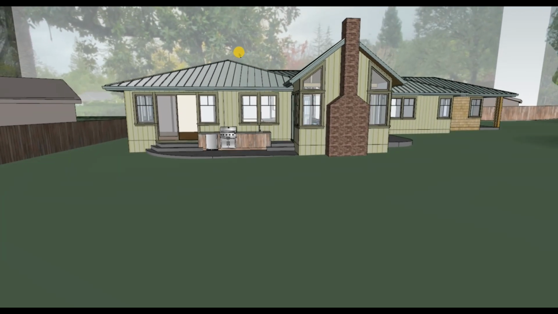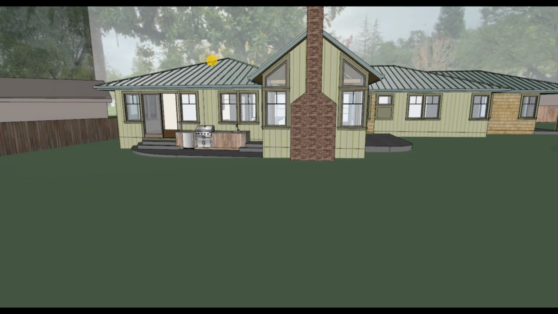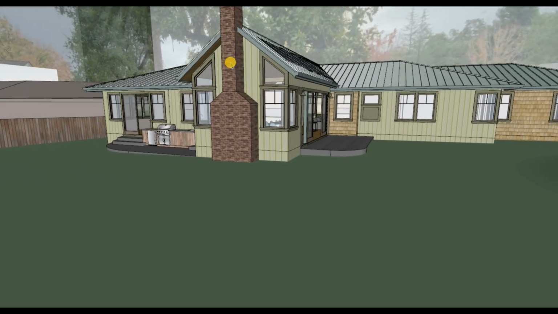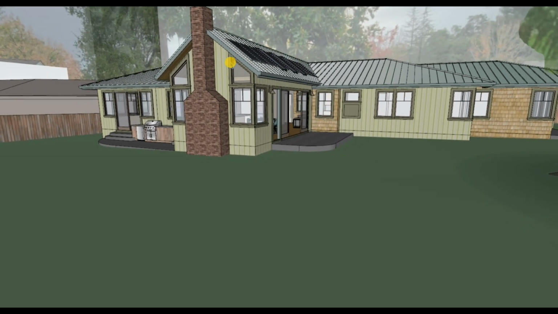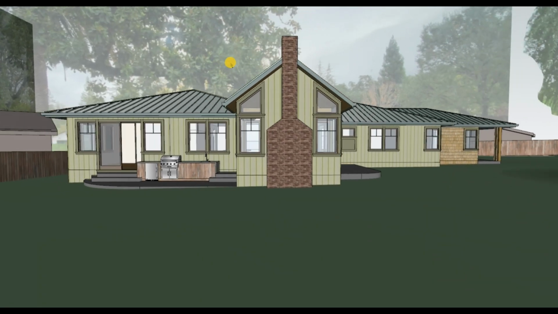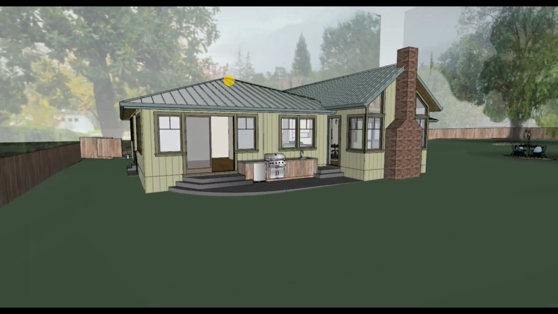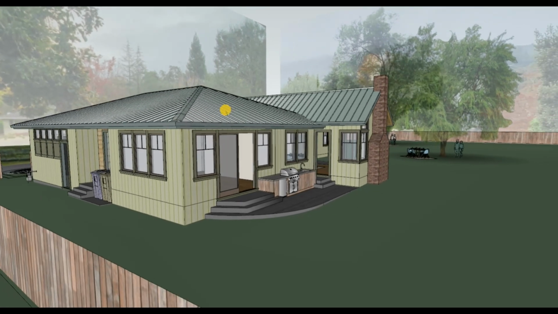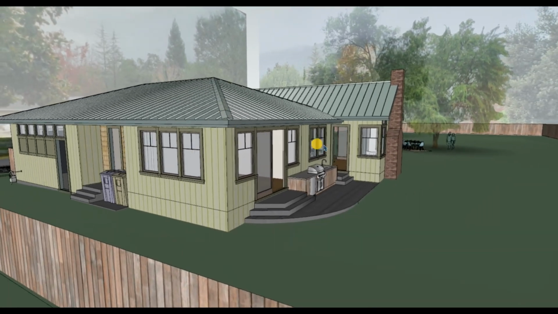But I think that by keeping the home low profile like this, I do think that we can avoid public noticing altogether. And that might speed up our next round in with the city when we submit this revised design.